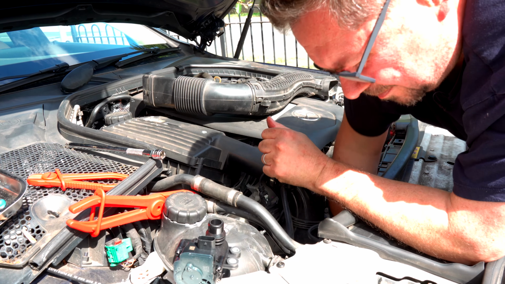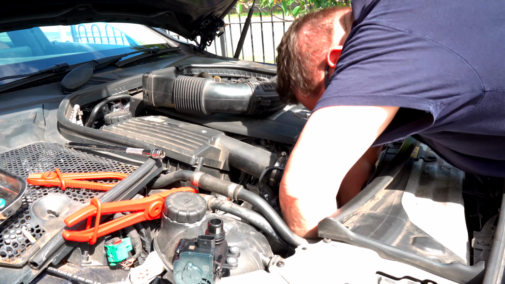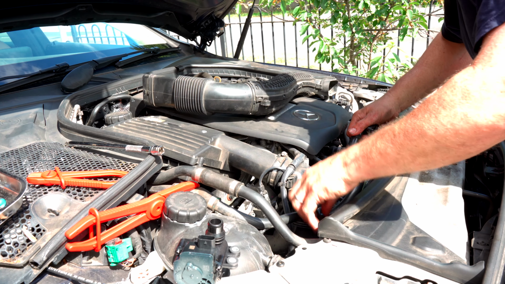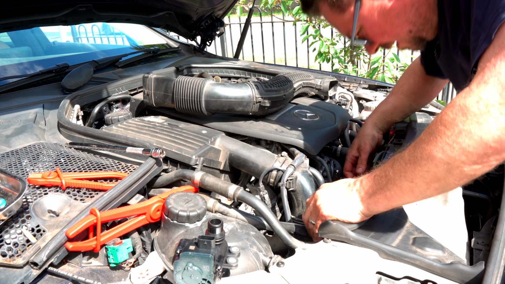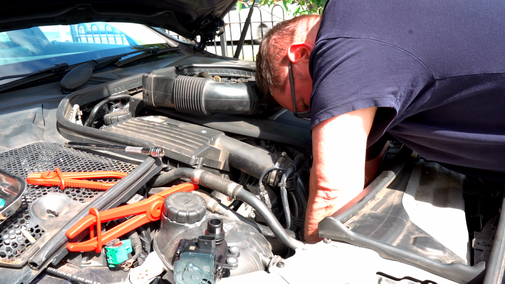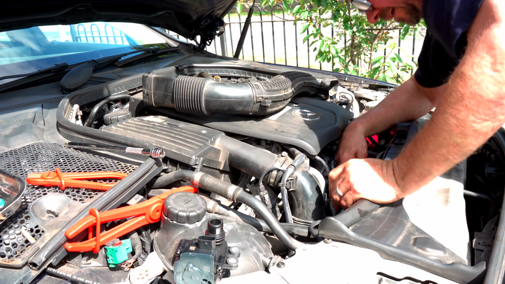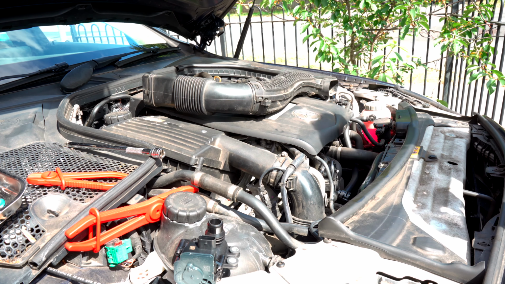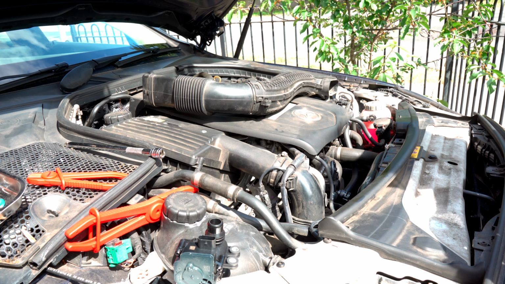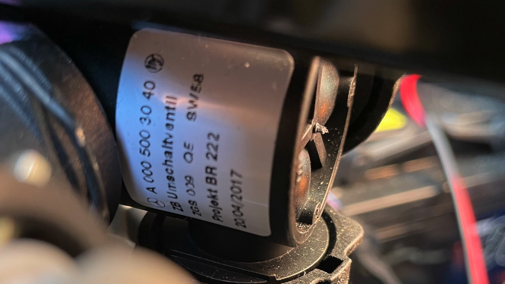There's one pipe off. That's the other pipe off. And there's that pump out. So I'm just checking the part number on this, just checking it's the same as on that other one.